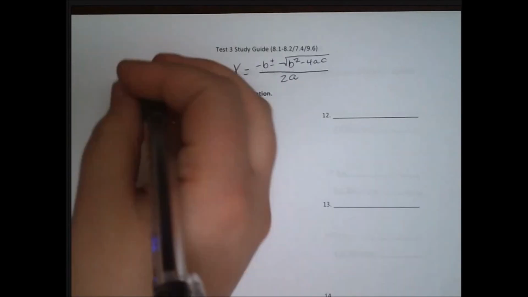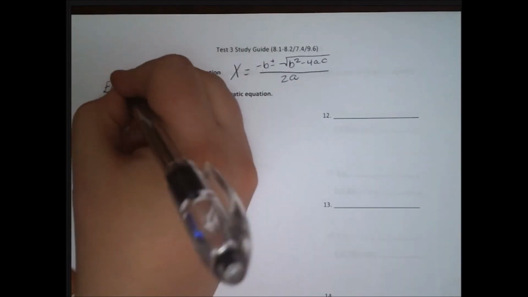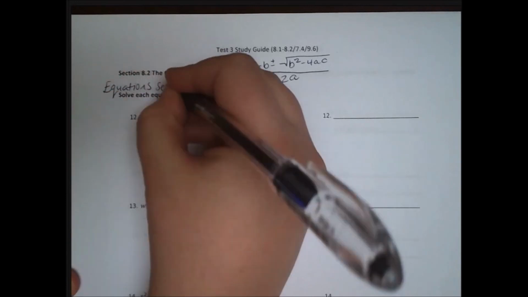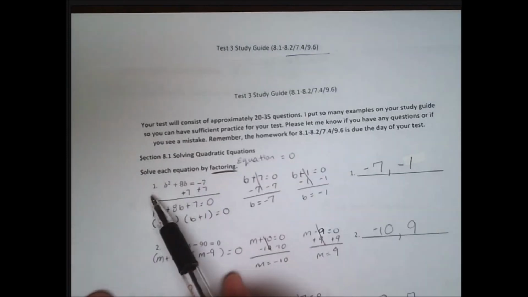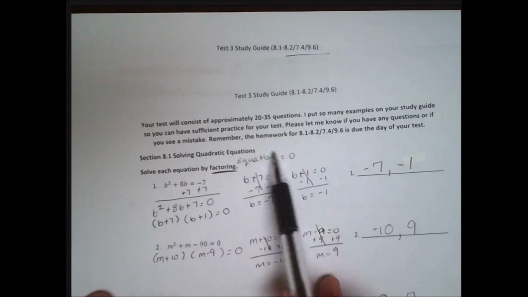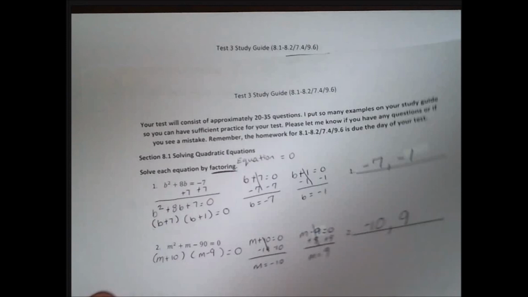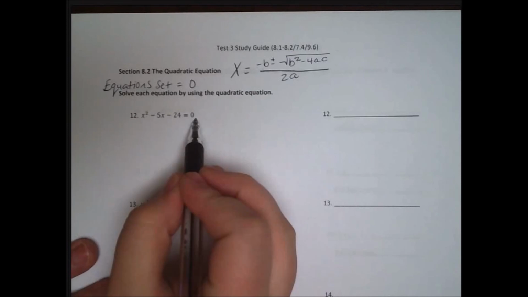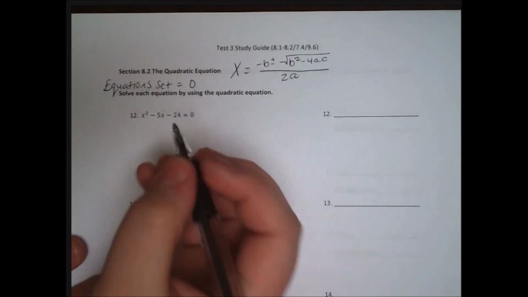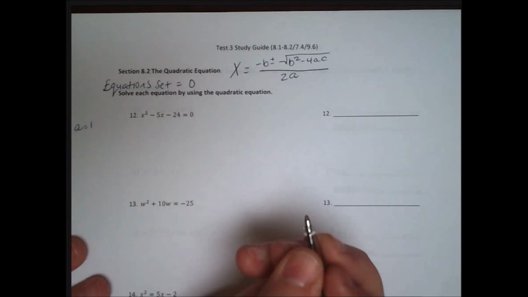So in this section, we do need to make sure that our equations are set equal to 0. Just like when we did our numbers 1 through 7, we had to make sure our equation was set equal to 0. Same thing goes for when we use the quadratic equation. So luckily here, it's already set equal to 0. So we have A is 1, B is negative 5, and C is negative 24.